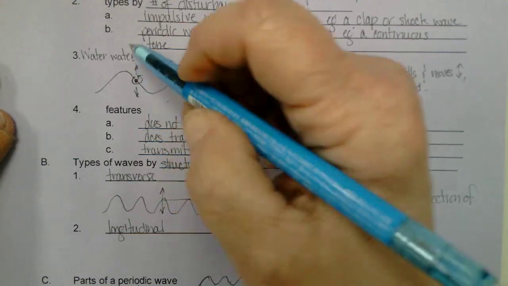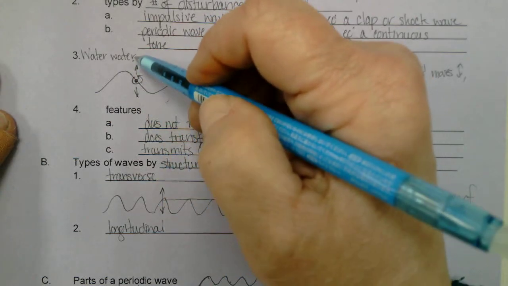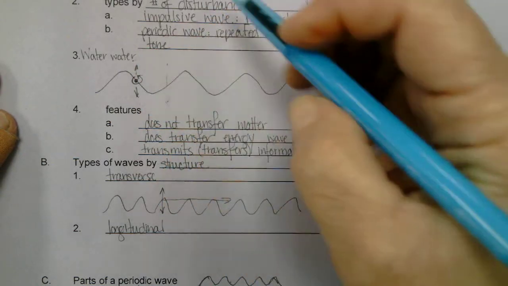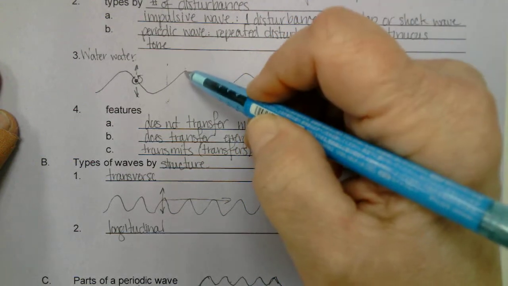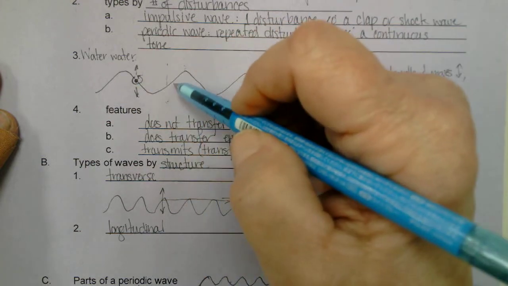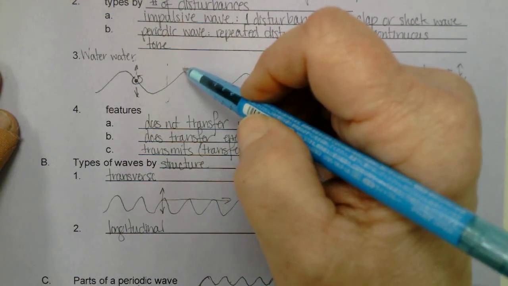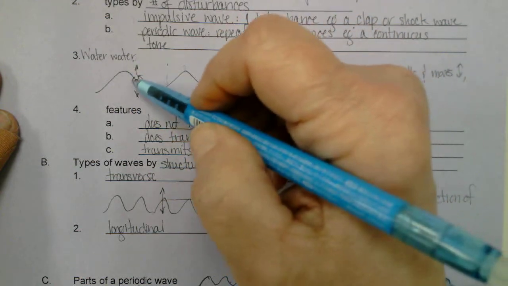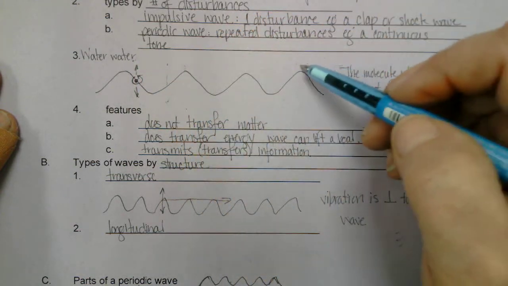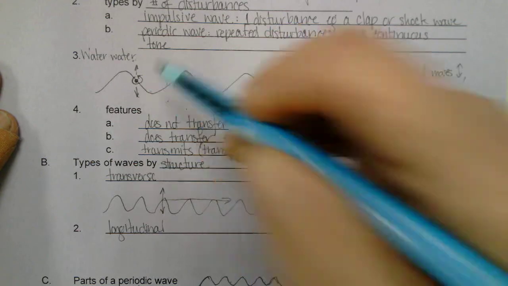But let's look at this. The vibration of this is up and down, but the wave itself is going to move forward. This peak is going to move forward, even though the material that is there is going to go up and down. So it vibrates up and down, but the wave itself moves forward, not the material.